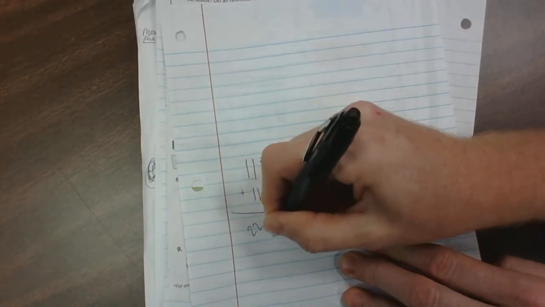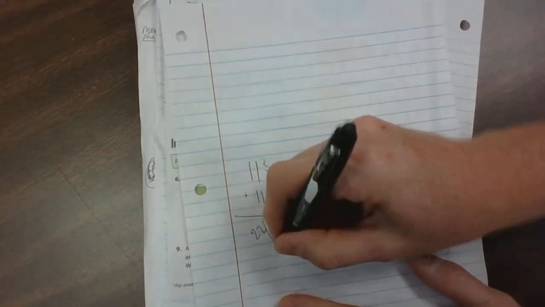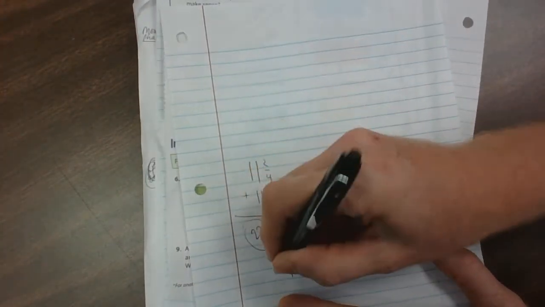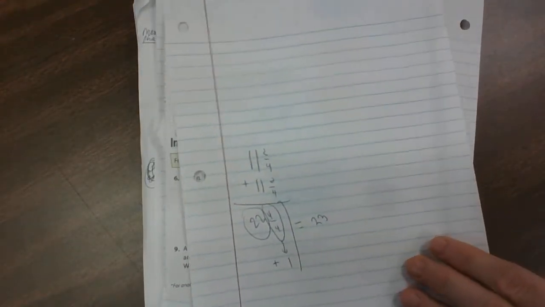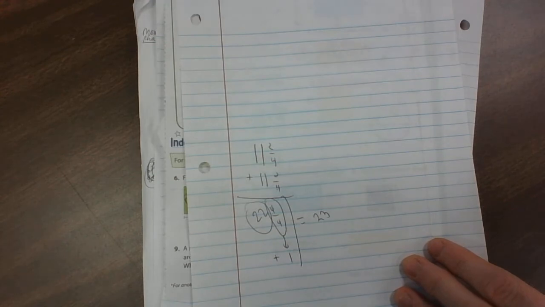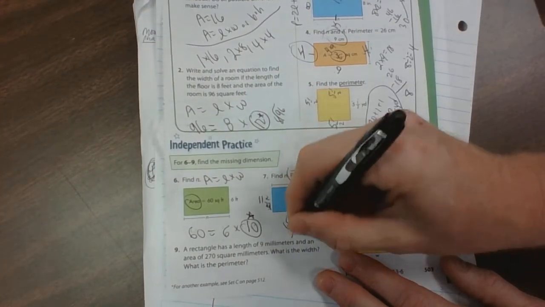22 4/4. What do you guys know about 4/4? It's a fraction. It's not a fraction greater than 1. It's going to equal 1 whole. So 22 plus the 1 equals 23. So come back. Got it? Pause it. So take their 65 minus the 23.